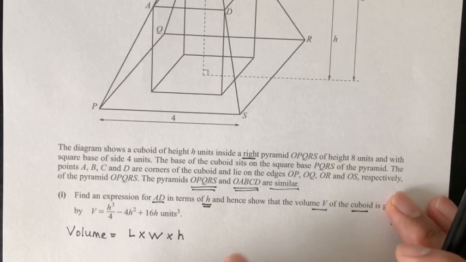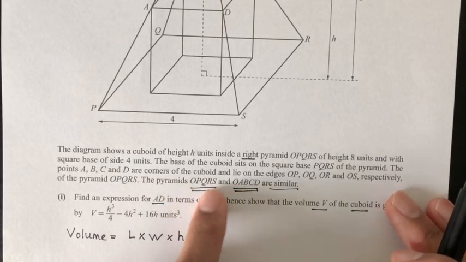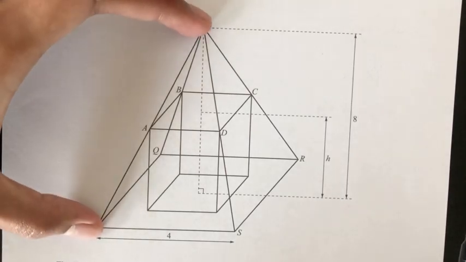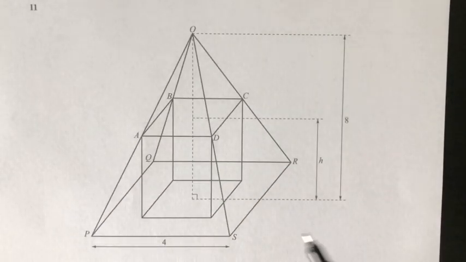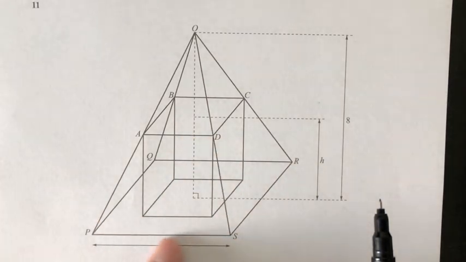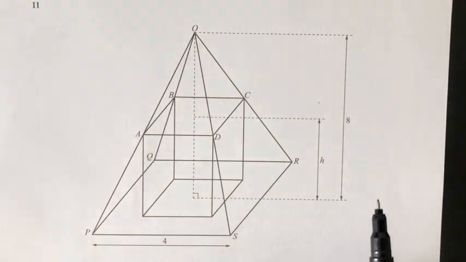So we have to use the information that these two are similar. Basically, the small pyramid and the big pyramid are similar. This side corresponds to this side, so these are corresponding sides, and we can form an equation.